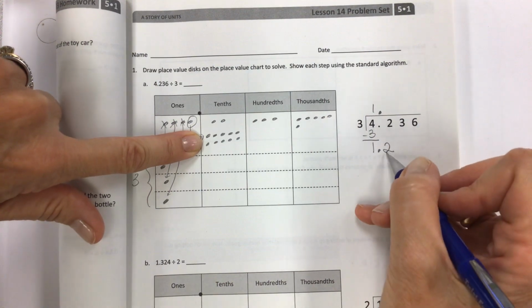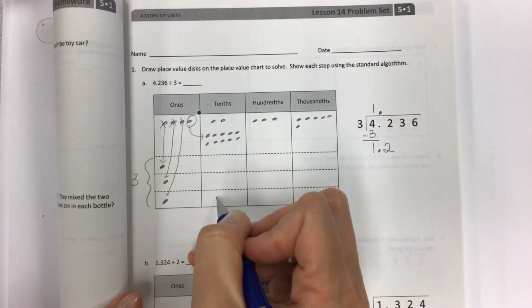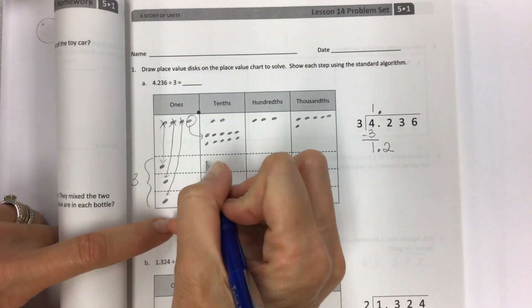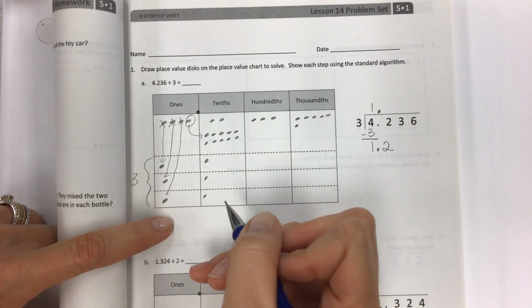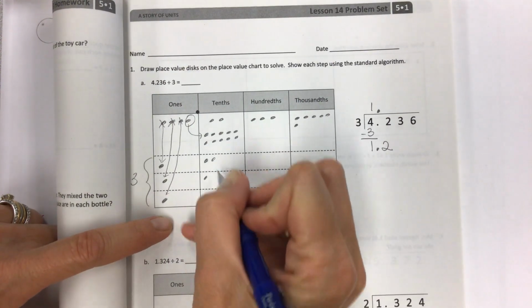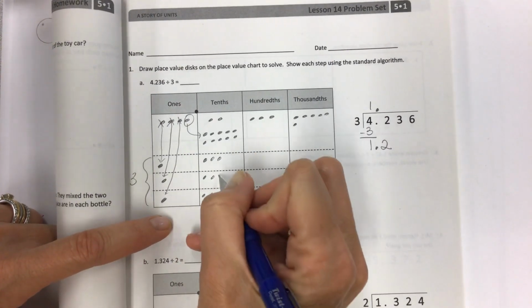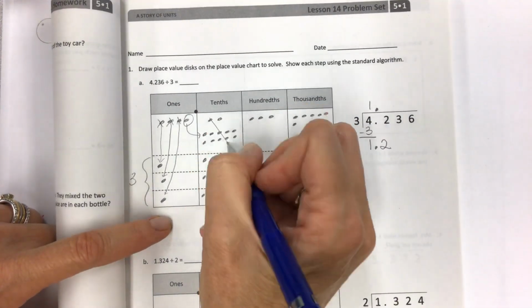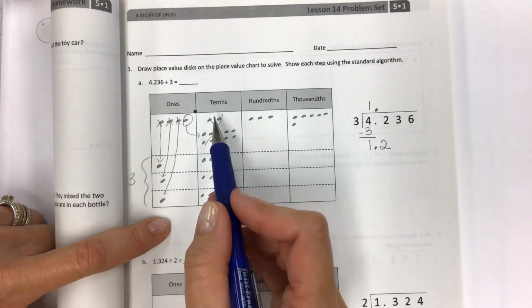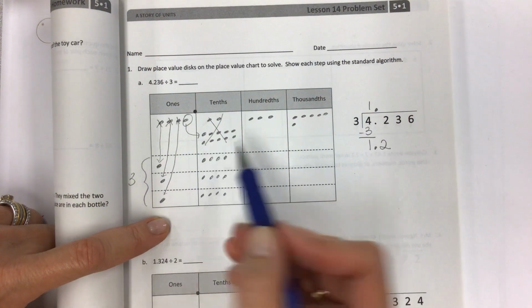And I'm going to divide all 12 tenths into these 3 groups. And so you count like this. 1, 2, 3. Don't forget, you're counting to 12. Don't lose track. 4, 5, 6, 7, 8, 9, 10, 11, 12. So that now you've accounted for all of those, and there is nothing left over here.